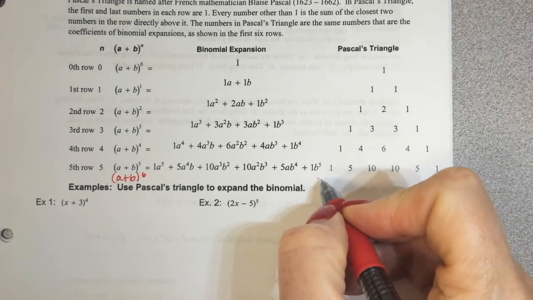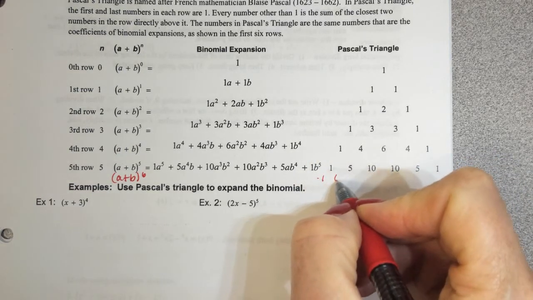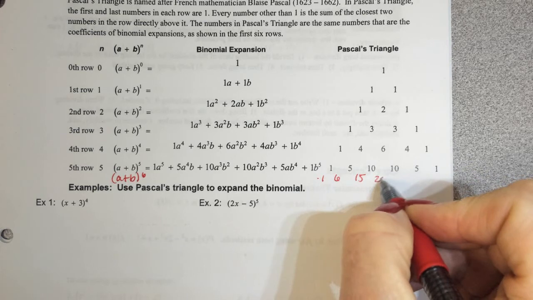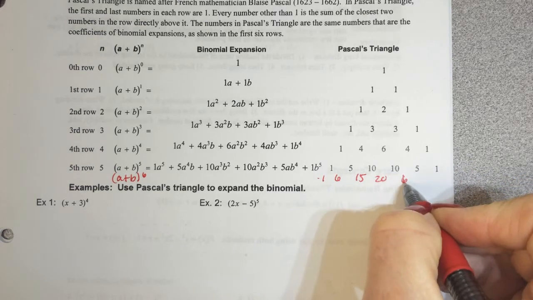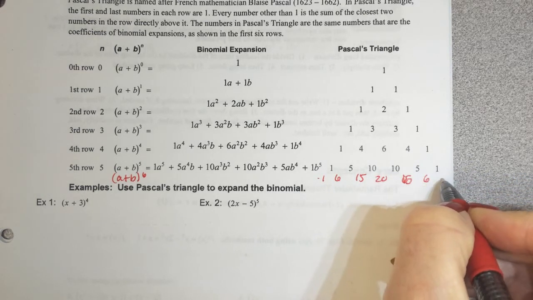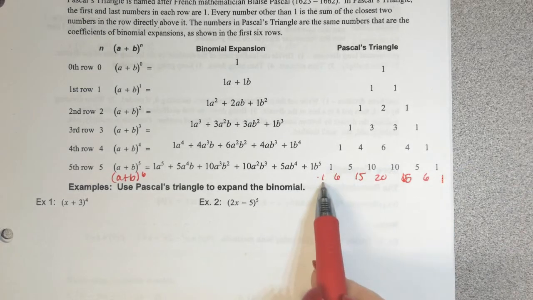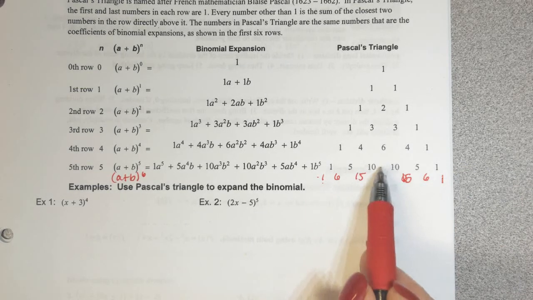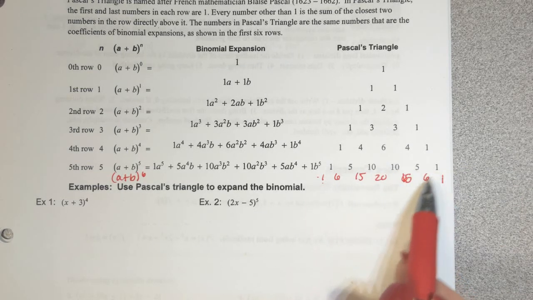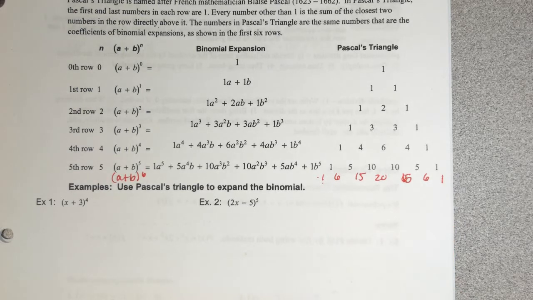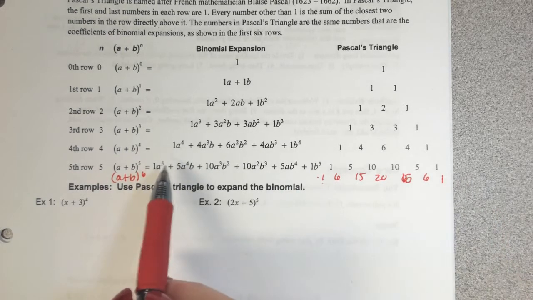Jeremy, go ahead. 1, 6, 15, 20, 15. Everybody see it? Bring down the 1, 6, add these two, add these two, add these two, add these two, and get the 1. Okay? So this would be the next level.